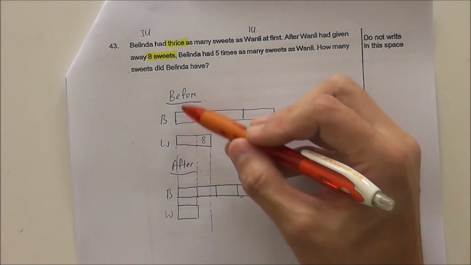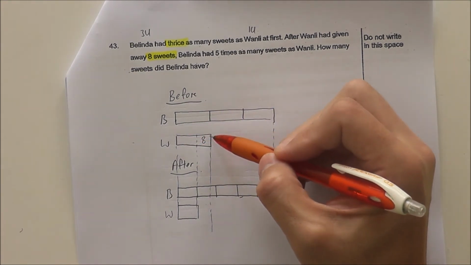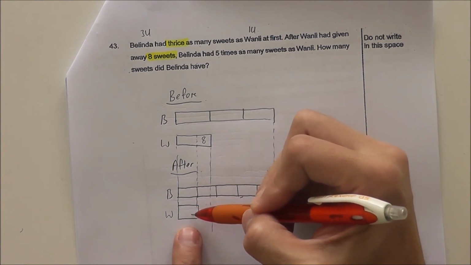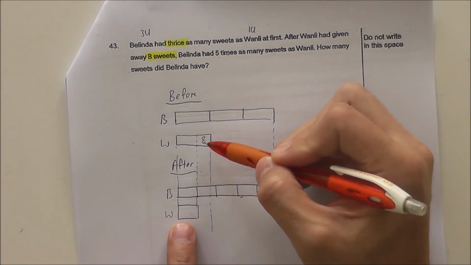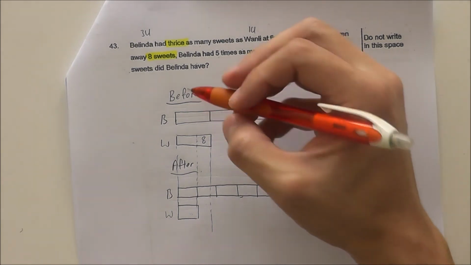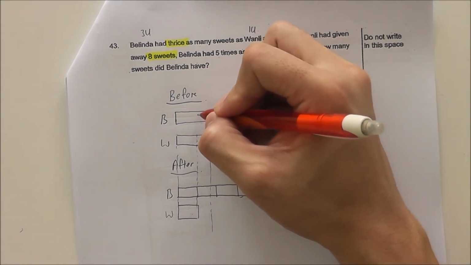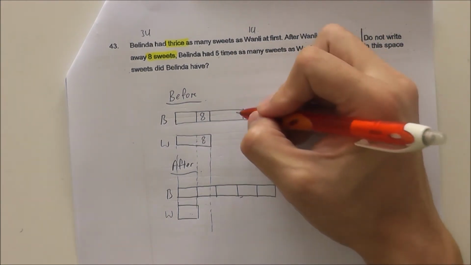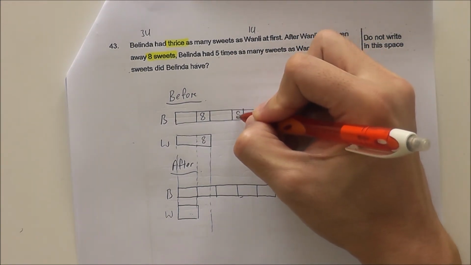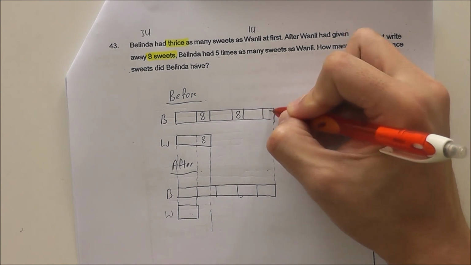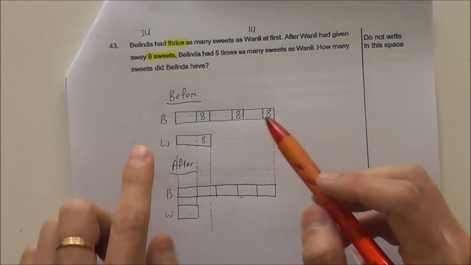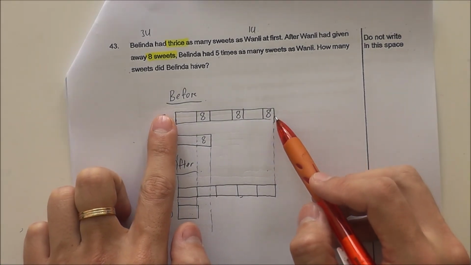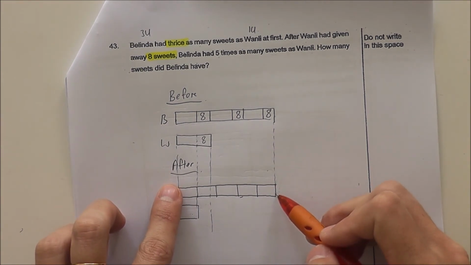This before model, 1 unit is actually bigger than the after unit. Okay, by how many? By 8. So I can actually cut this big model into 1 unit plus 8. Okay, so guys, can you see it? So now, can you see that this Belinda before and Belinda after is the same?